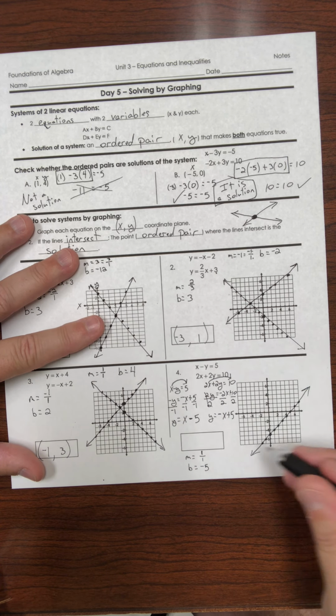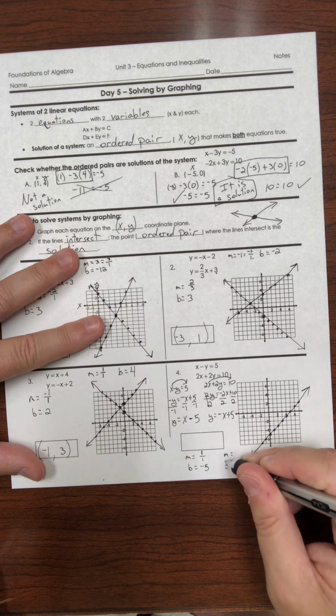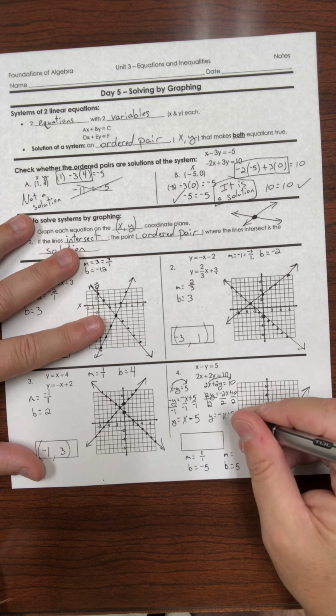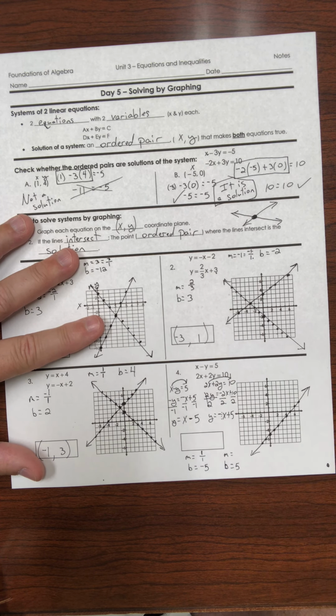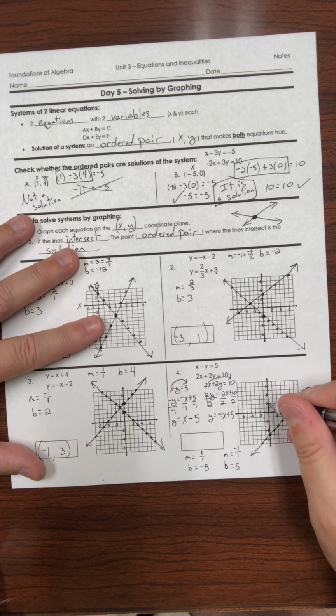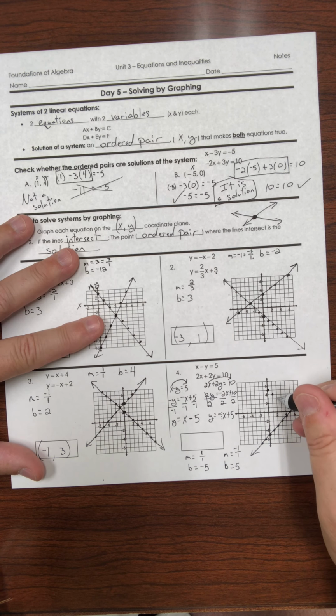So on this one, my b is +5, and my m is -1. Put that over a +1. So go to 5 on the y-axis, and go down 1 to the right 1, right? Down 1 to the right 1. And keep going from your new points. Down 1 to the right 1.